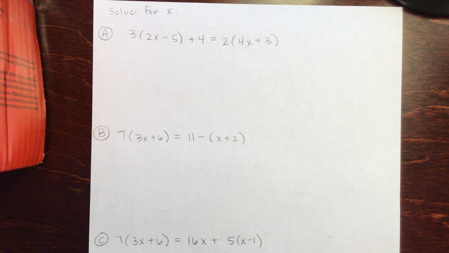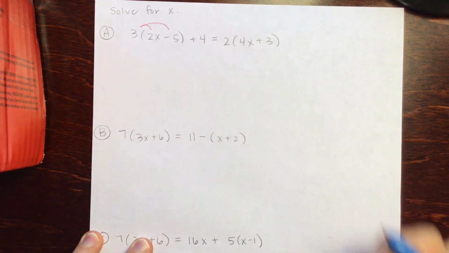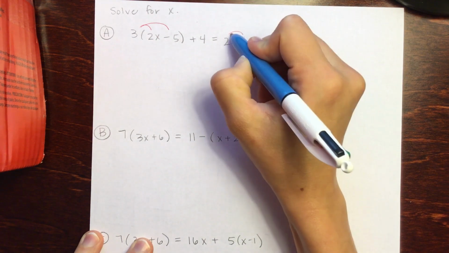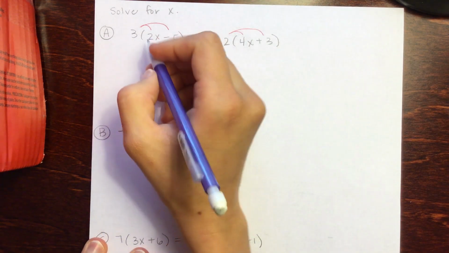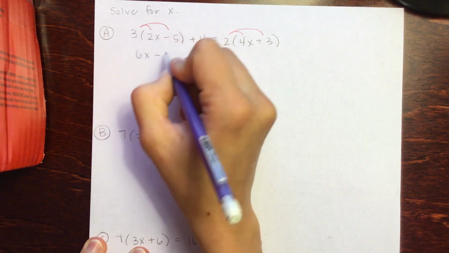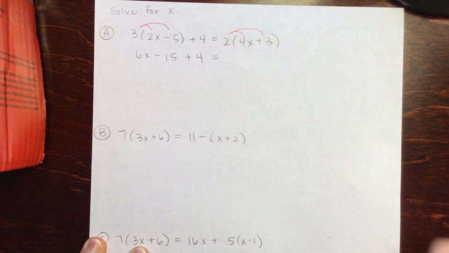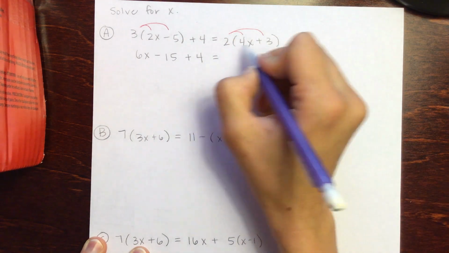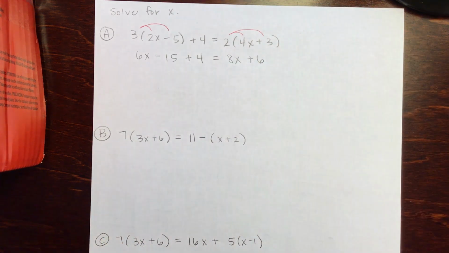Example A, I'm going to distribute this 3 to get rid of those parentheses. I will also have to distribute the 2. 3 times 2 is 6x. 3 times negative 5 is negative 15. And I still have the plus 4 hanging out. 2 times 4x is 8x. And 2 times 3 is 6.